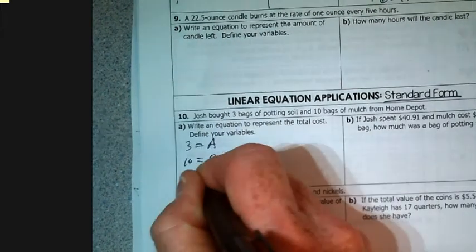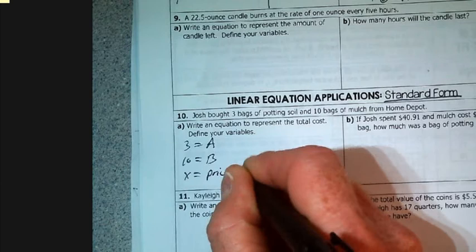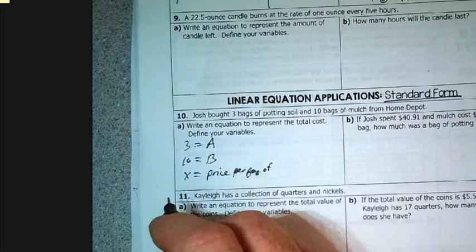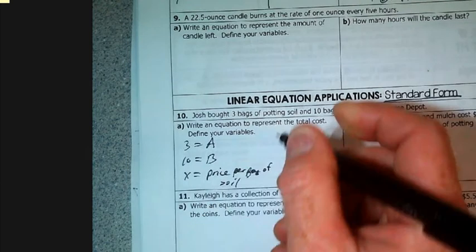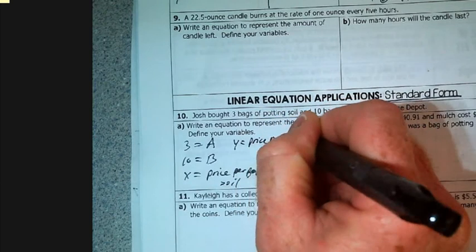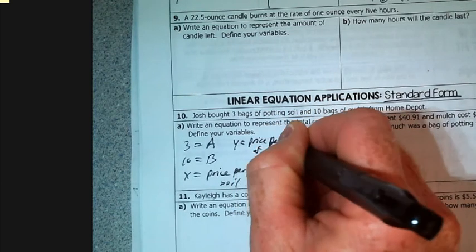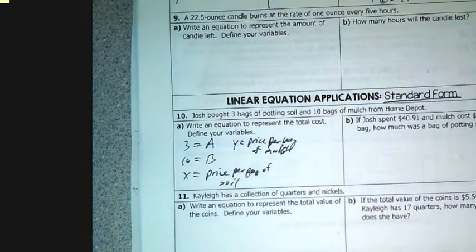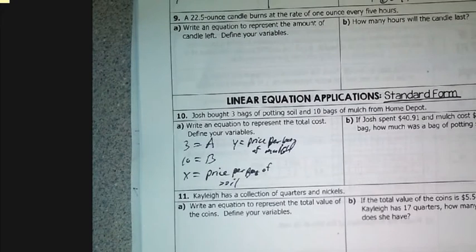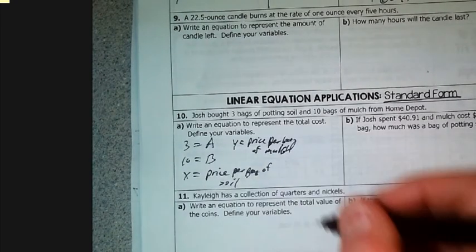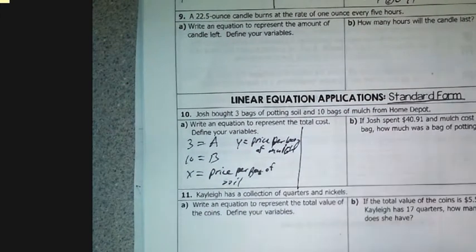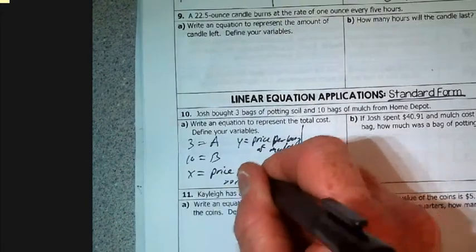X equals price per bag of soil, and Y equals price per bag of mulch. Okay? So does it matter which one we call A or B? Does it matter which one we call X or Y? No, as long as we match them up correctly. So here we go. We don't know the total cost. C is going to be the total cost, so I probably should write that. C equals total.